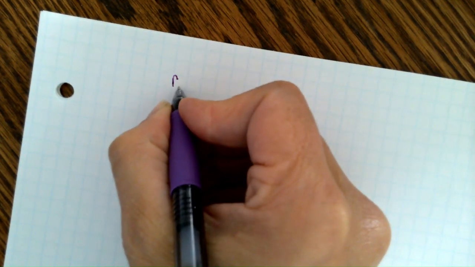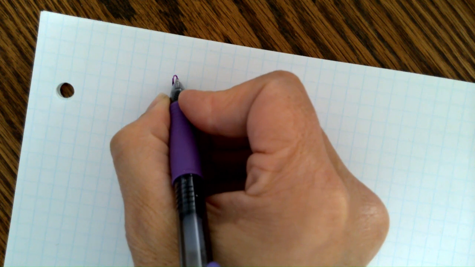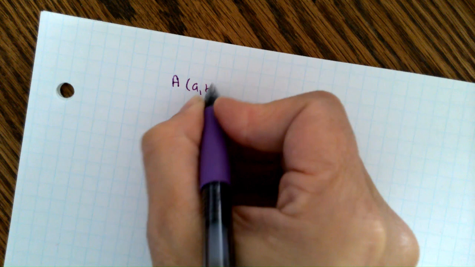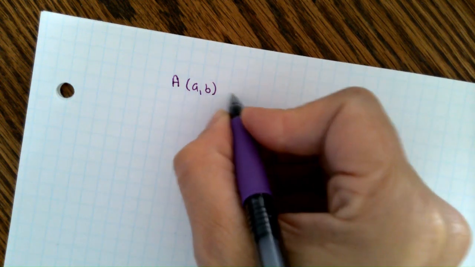If you were to rotate 90 again, okay, so let's think about that. So if we rotated A comma B, I use capital A versus lowercase a.